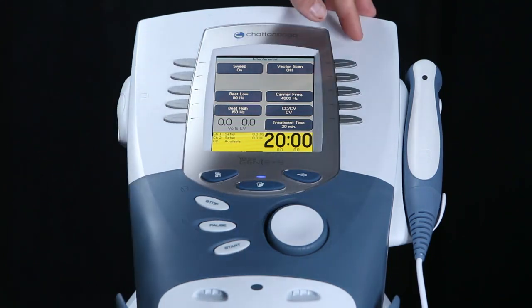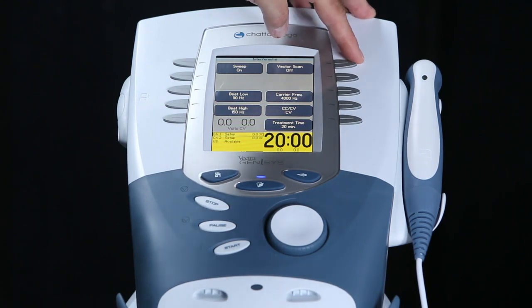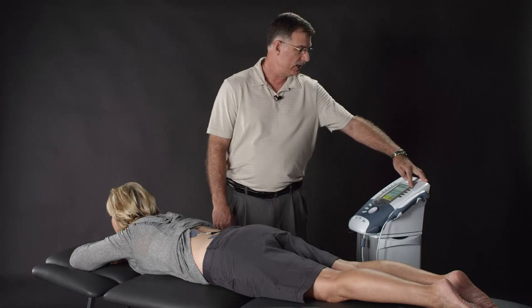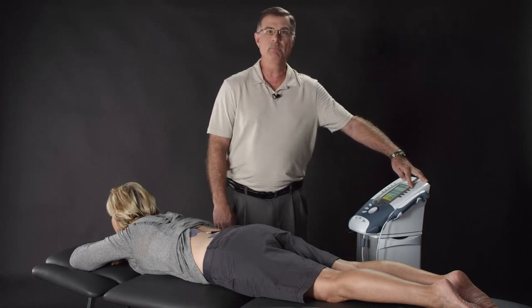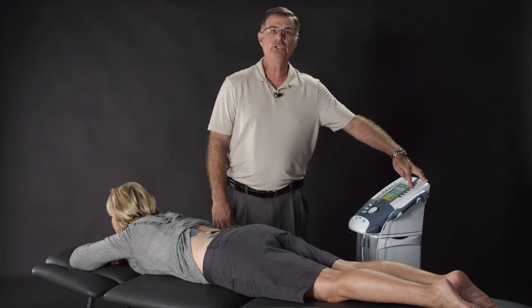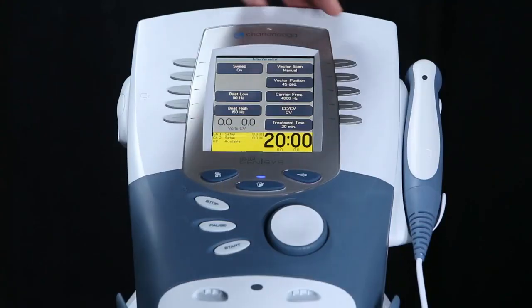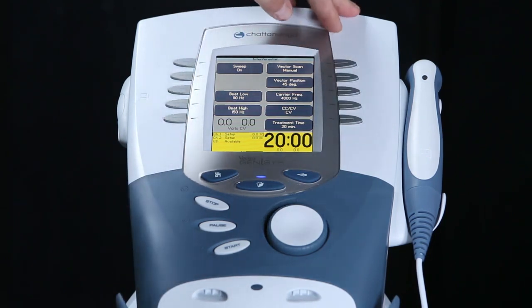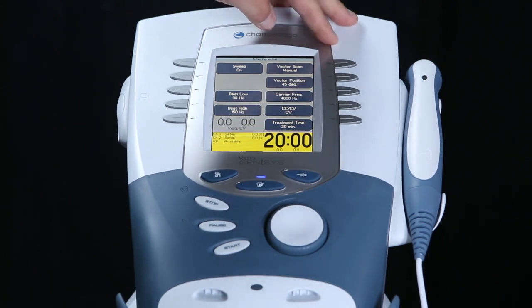The next adjustable parameter then is the vector scan. Where the two channels cross, they create an interference wave. They will cross at the point of least resistance. If the vector scan is off, the patient will feel that at one particular area. If we want to change the patient feel, we have the ability to change the vector scan to manual, and we can then adjust the output of the two channels so that we can actually change the feel or change where the therapeutic area is.